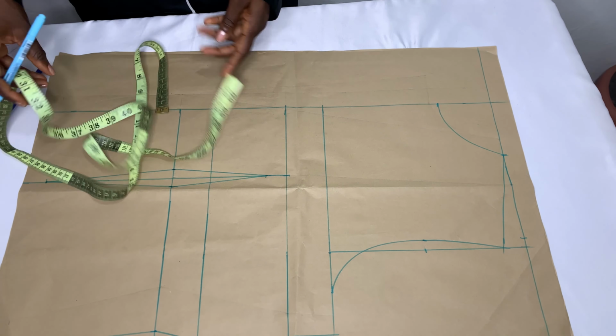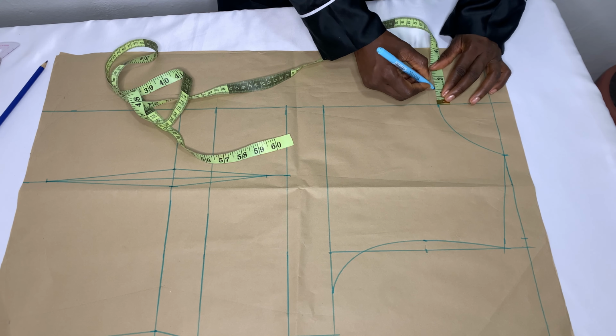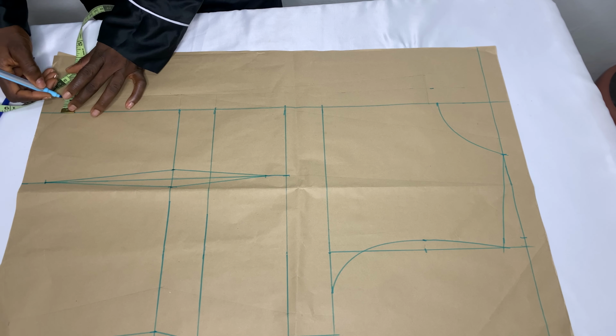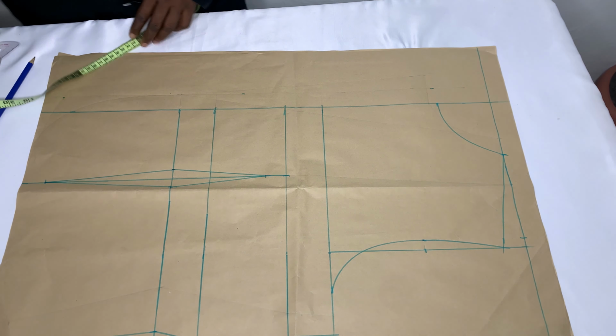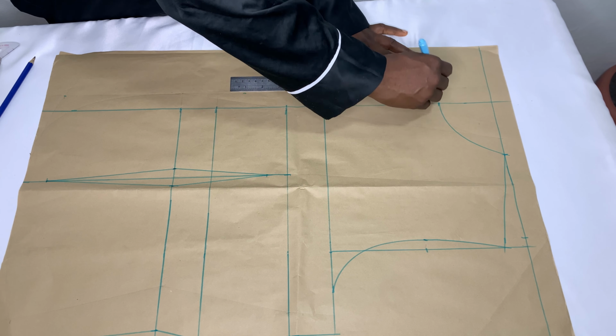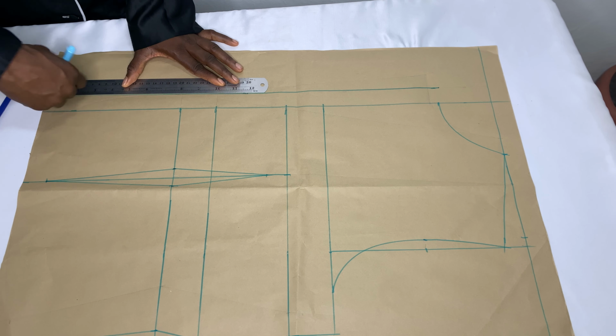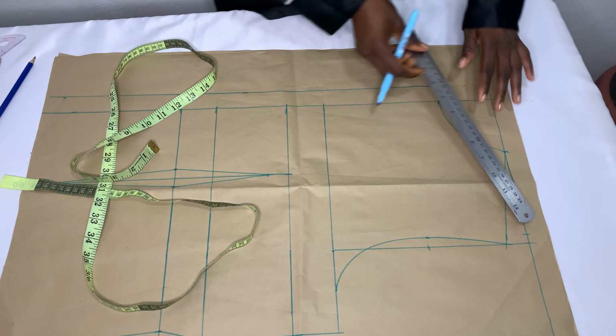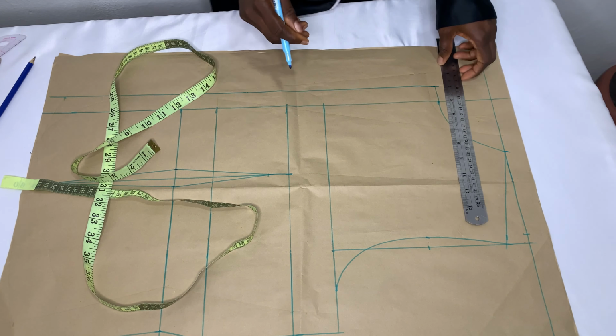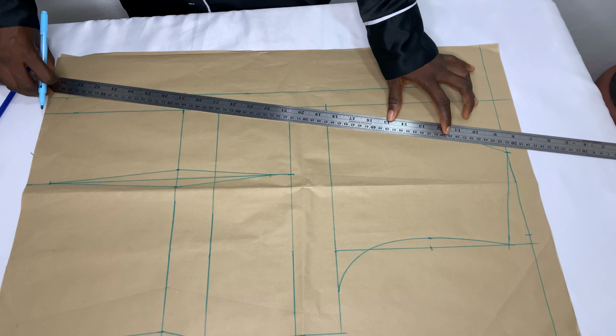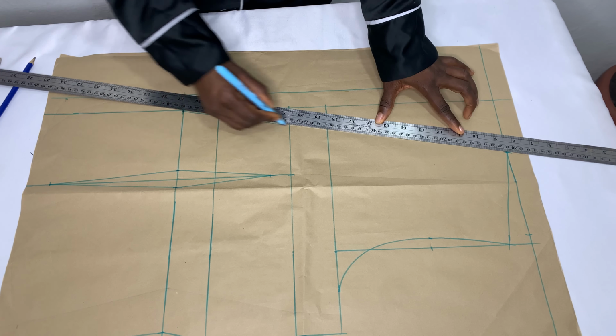At this space here that we had created, I'm going to come out from the neckline by 1 inch, and I'll do the same to my waistline and also to my hemline. Then I'm going to draw a straight line. So we are going to have like 1 inch there. Then the next thing is to connect from my shoulder line to meet my waistline like so.